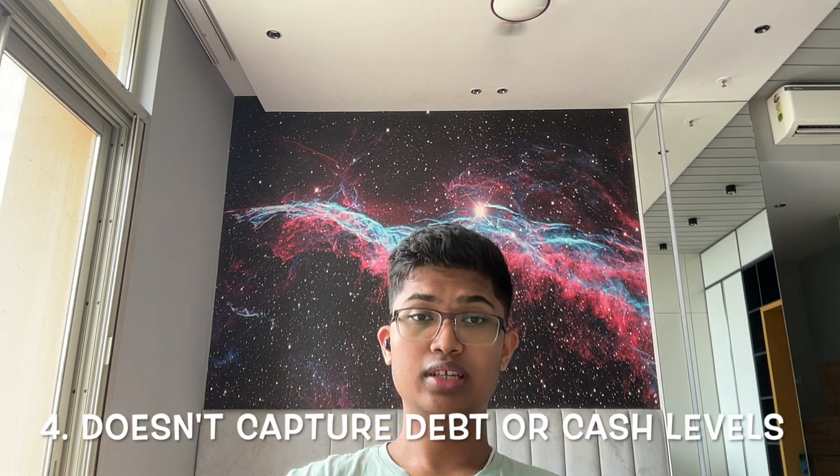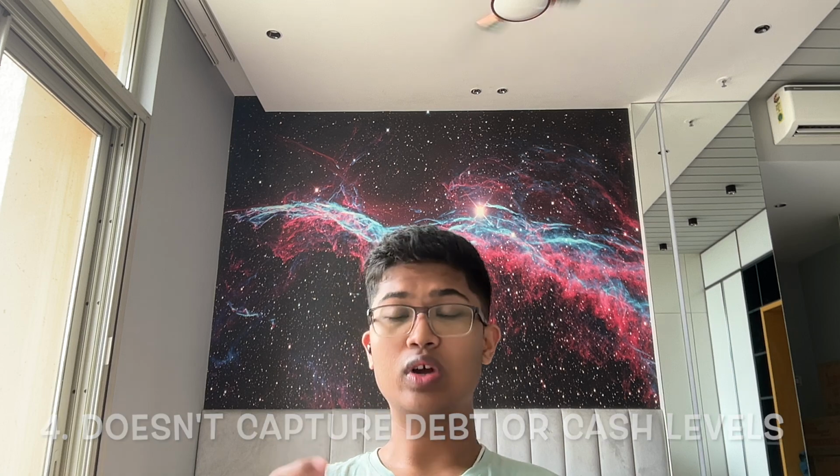You can find these values on sites like screener.in or Money Control or Yahoo Finance. Two companies with the same PE ratio might look identical, but what if one has 10,000 crore rupees in debt and the other is sitting on 5,000 crore in cash? Big difference, right? The PE ratio doesn't factor in the company's balance sheet.